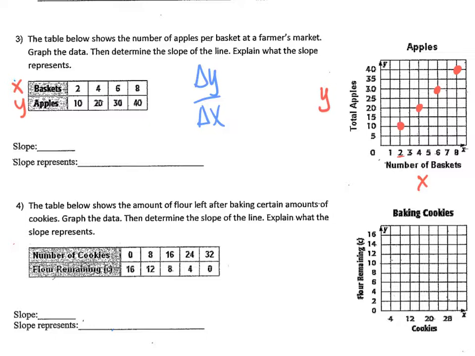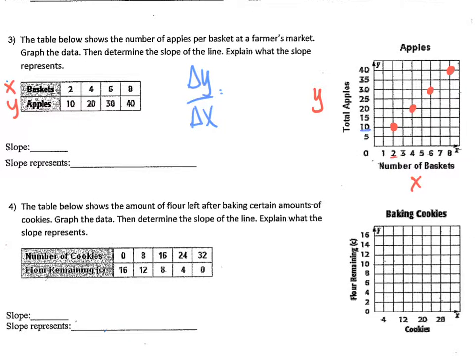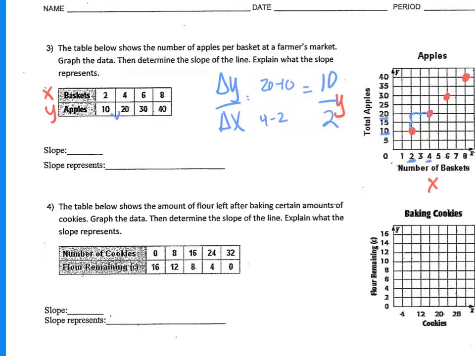So our change in y, I'm going to look at the bottom 2 points. The bottom 2 points, it went from 10 up to 20. So 20 minus 10 is 10. And my x value, I went from 2 over to 4. So 2. And you can see that on your table also. So 10 over 2, and we want to reduce that down because it's not as small as we can make it. We want it to be over 1 if we can. I'm going to divide those both by 2. So 5 over 1 is my slope.